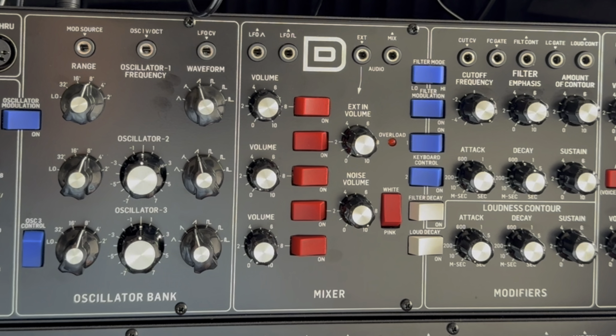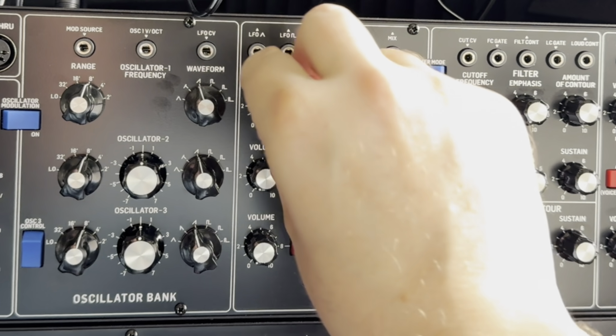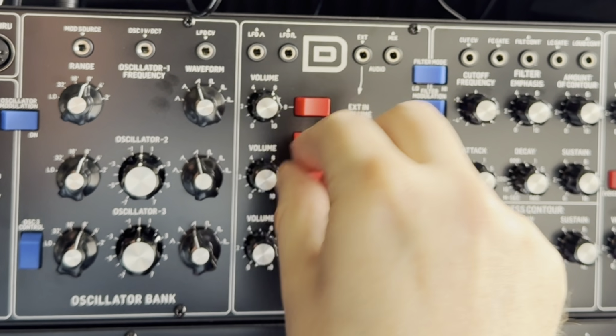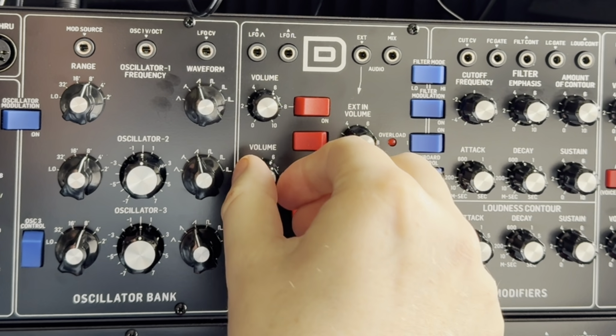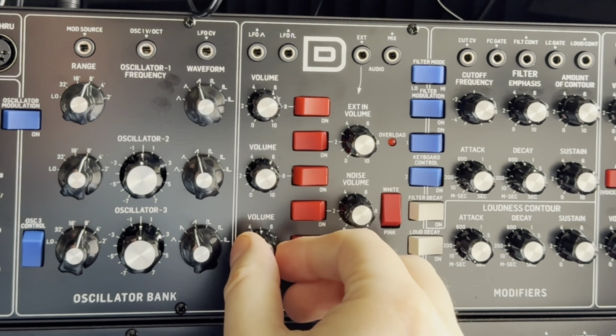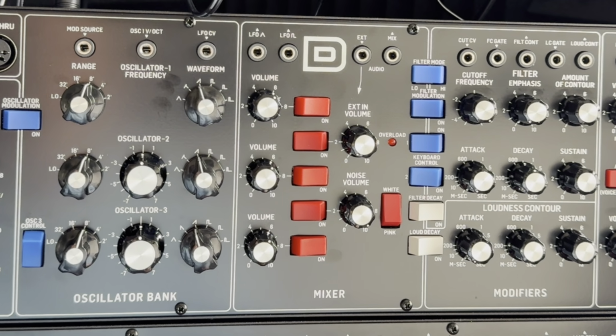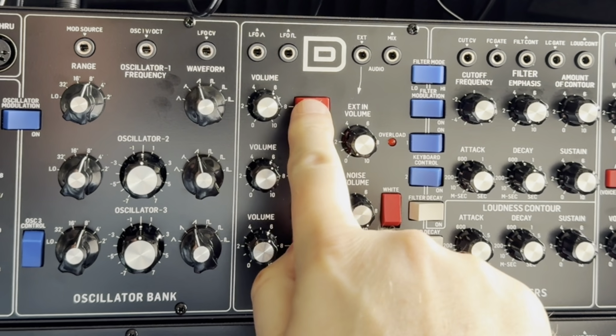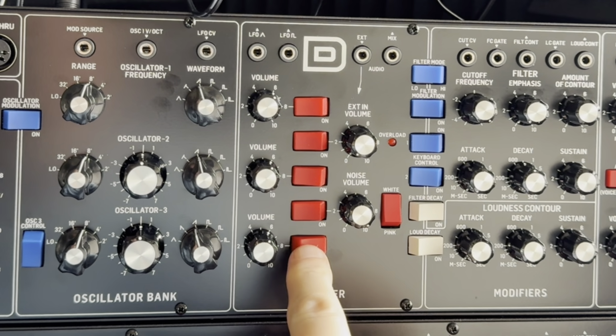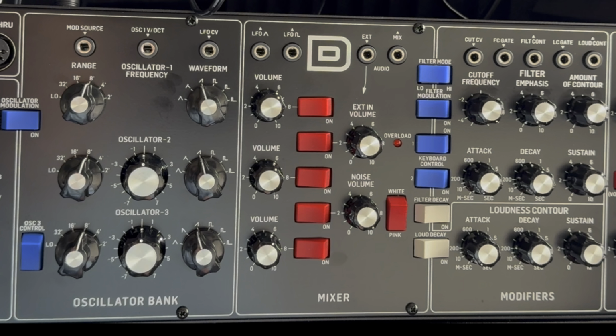Next, we've got the mixer, where we've got individual volume controls for each of the 3 oscillators, and we can switch the oscillators on and off here. We've also got volume control for the noise. We can switch the noise on and off, and the noise comes in both pink and white flavours.